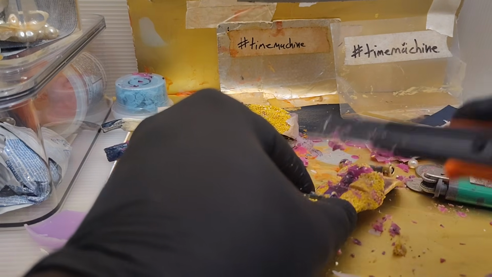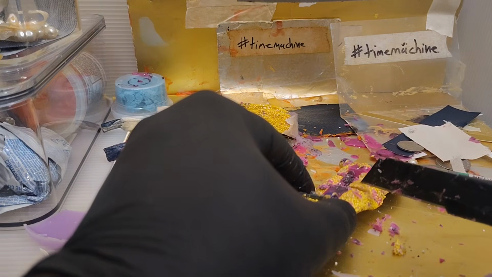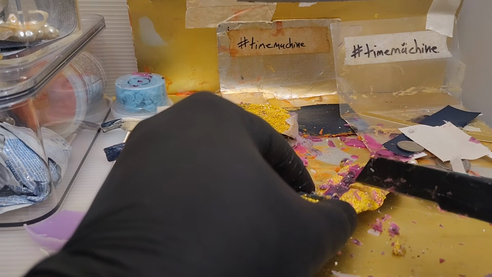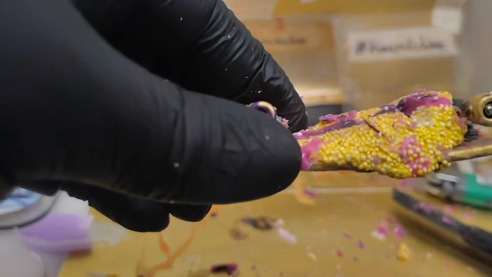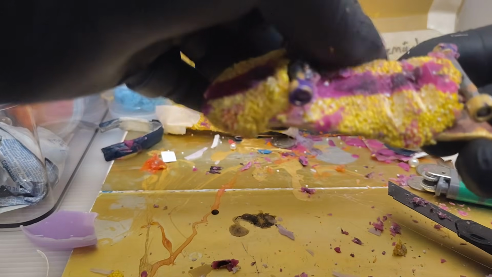Ooh, okay, that was a big error. Big error. Put them too close together. But we're working in a time machine here, so all data is preserved. Actually, it's not too bad. It's not as bad as I thought it was going to be.